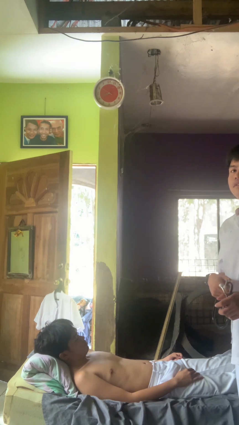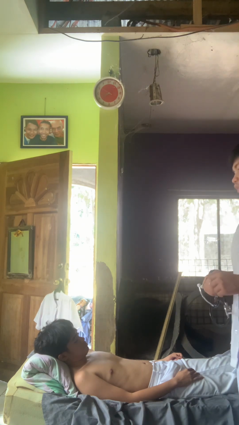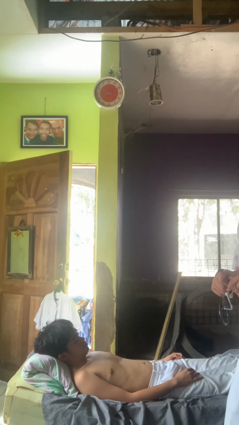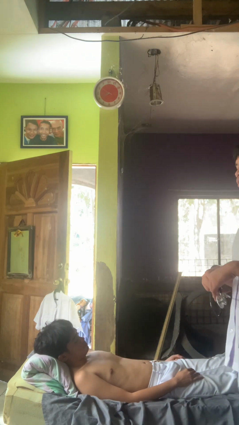Normally, dullness is heard over the liver and spleen. So next is to percuss the span or height of the liver by determining its lower and upper borders.